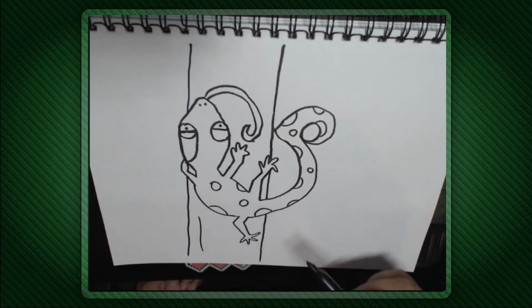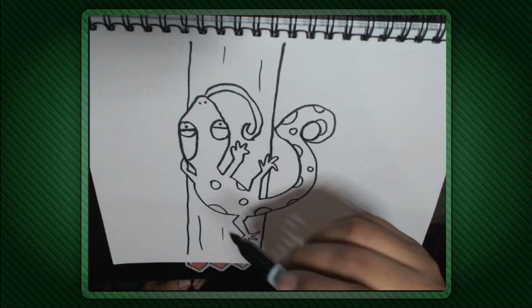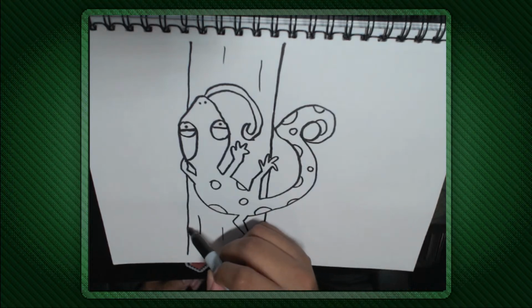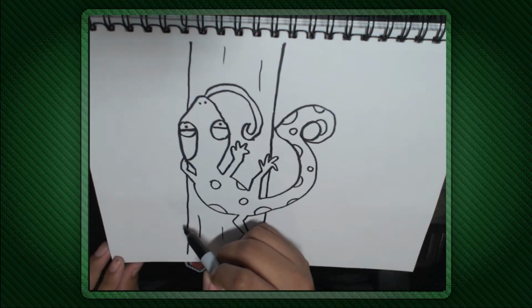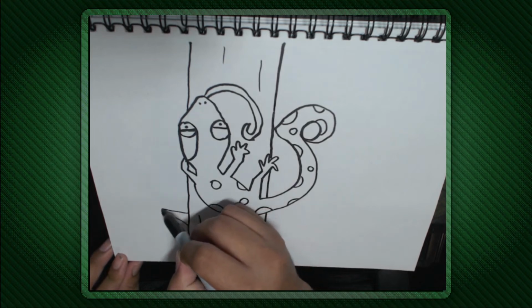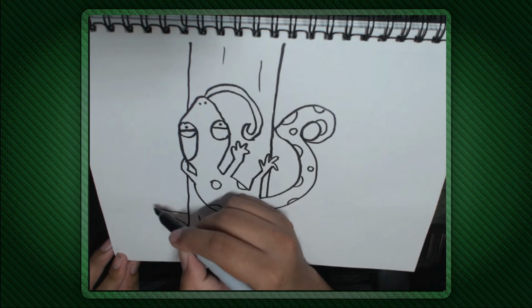I'm gonna add a line there and a line up here, because trees have lines on them. And maybe I even add a little branch down here. So to add a little branch, all I'm going to do is make an extension like a little triangle, and then add leaves to it.